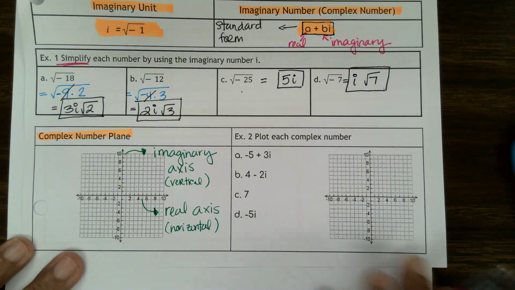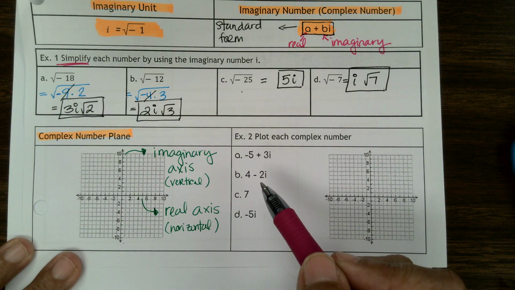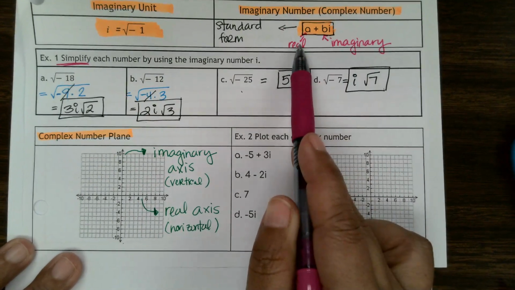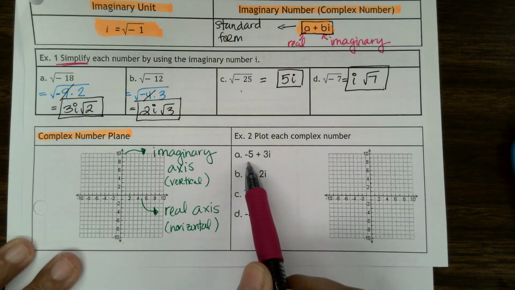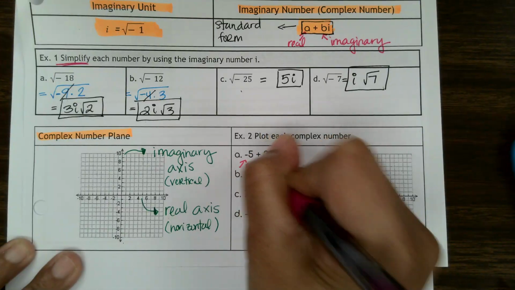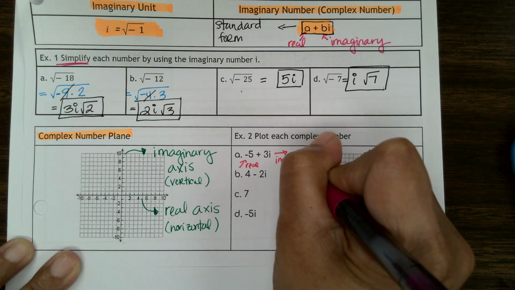So the way you're supposed to read it is this. You want to identify what part is the real, what part is the imaginary. Real is the one without the variable. In this case, it'll be -5. That's my real. And 3i is your imaginary.